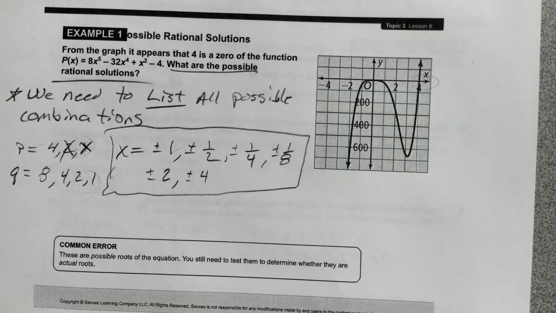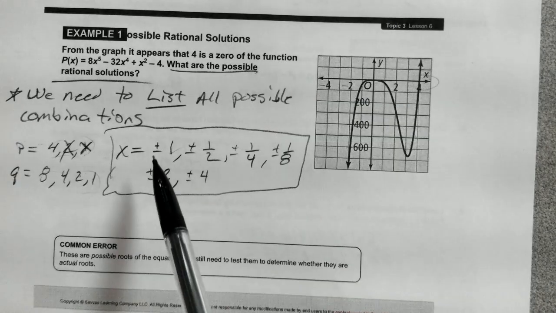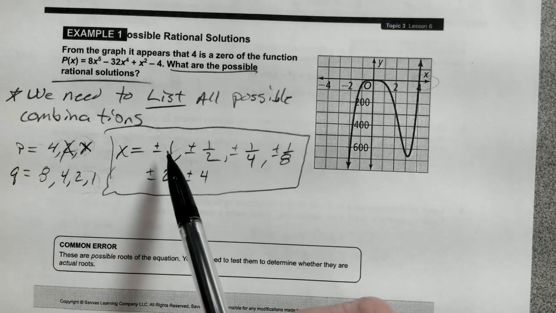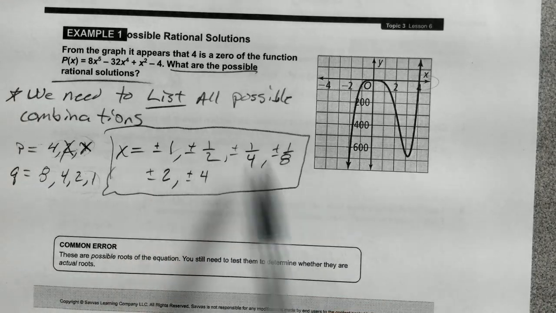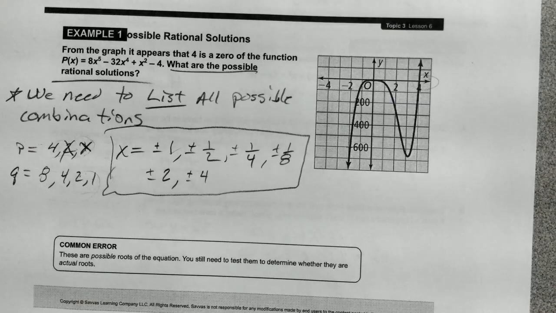So how many total possibilities are there for this function to have a rational root? 12. Because it's plus or minus. Right? So positive 1, negative 1. Positive 1/2, negative 1/2. Right? So there's 2 for each one of these for a grand total of 12 possibilities. Right?